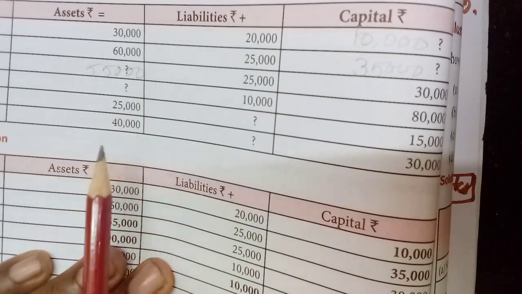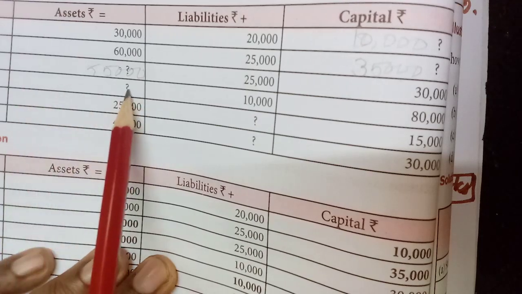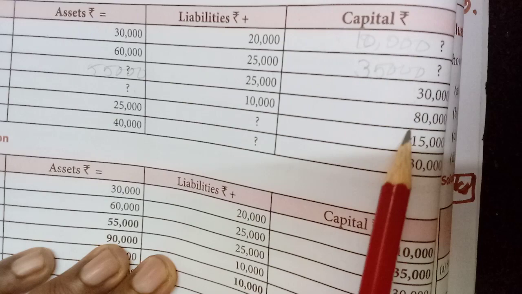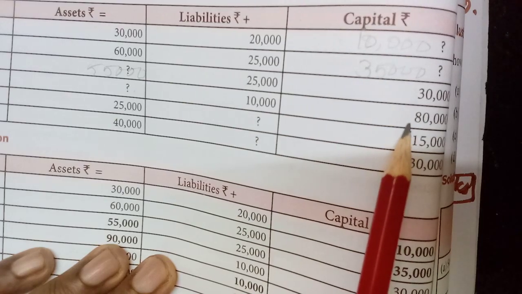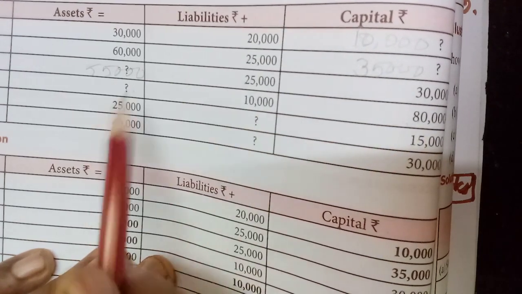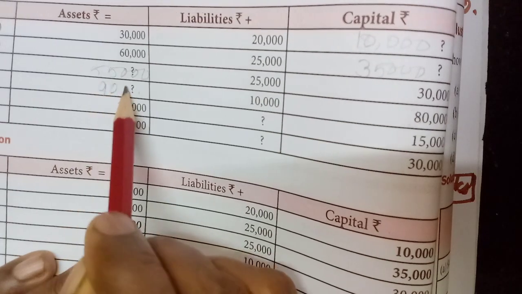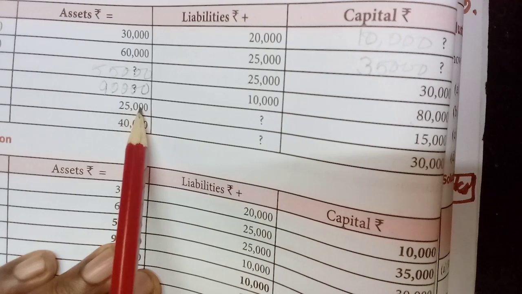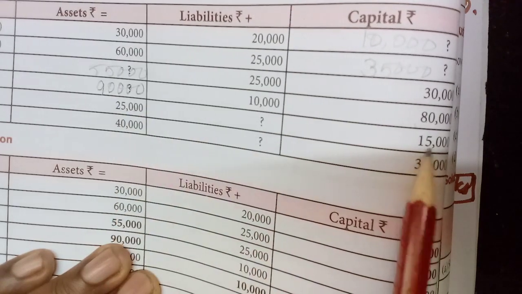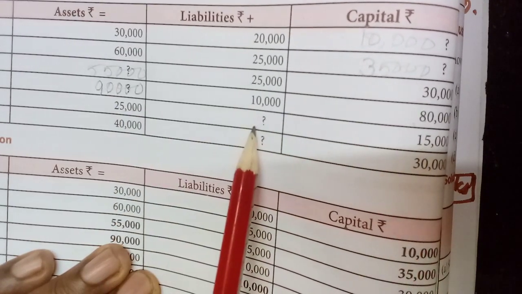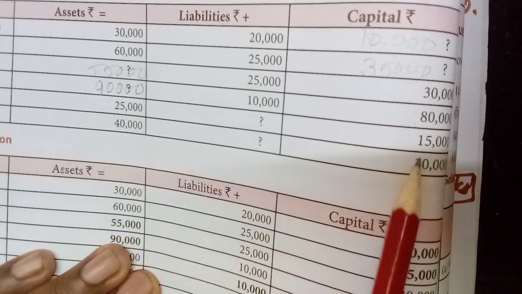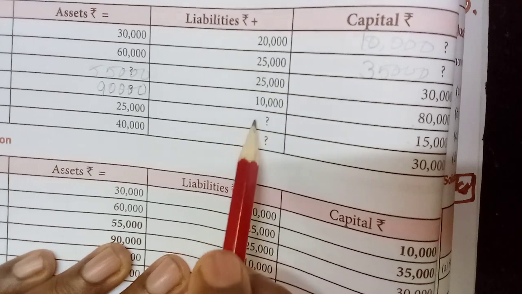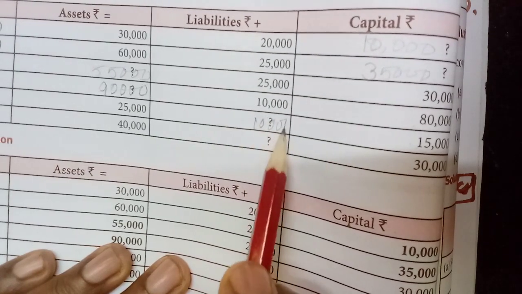55,000. Then the same thing, next one also. Assets they have asked, liabilities 10,000, capital 80,000. So how much will we get? 80,000 plus 10,000, we will get 90,000. Okay, then here asset is given 25,000, capital given 15,000. So how much is the liability? From asset we need to subtract this capital. 25 minus 15, 10,000. Okay.